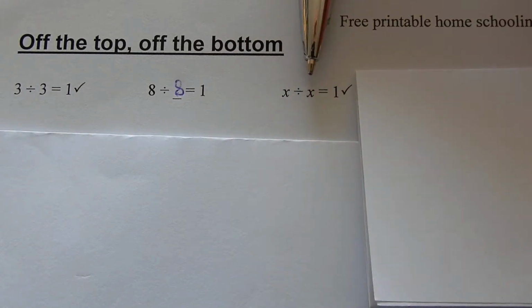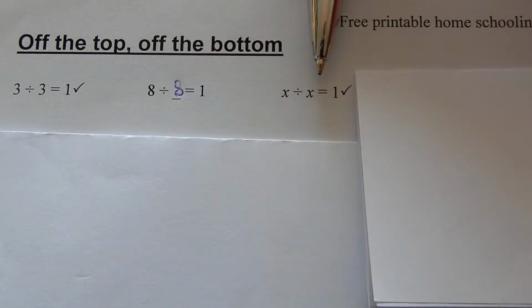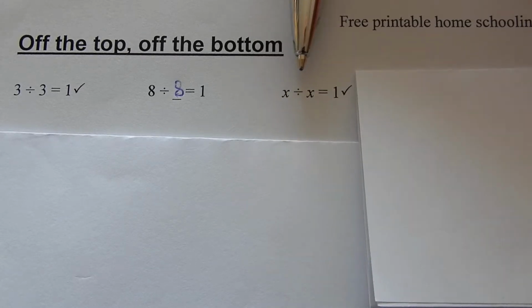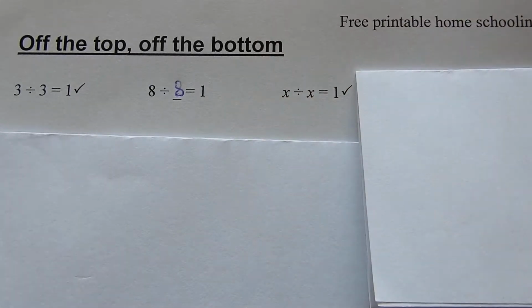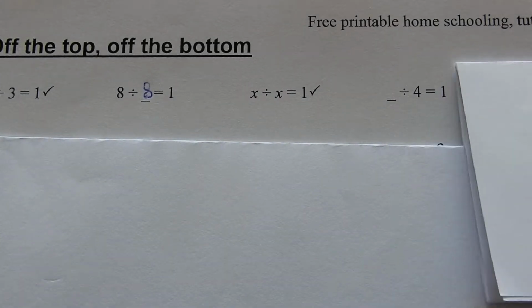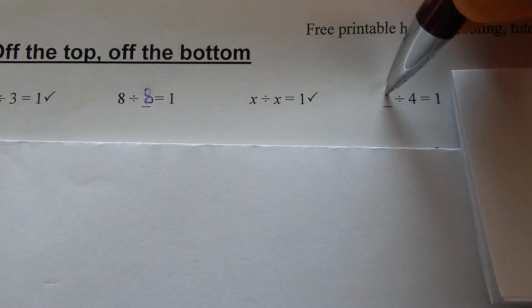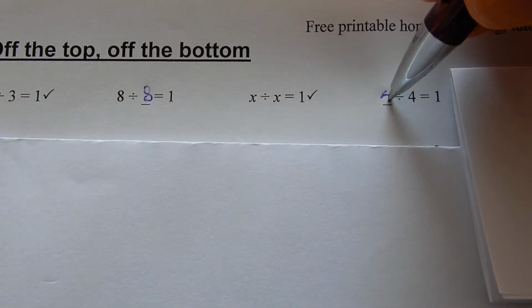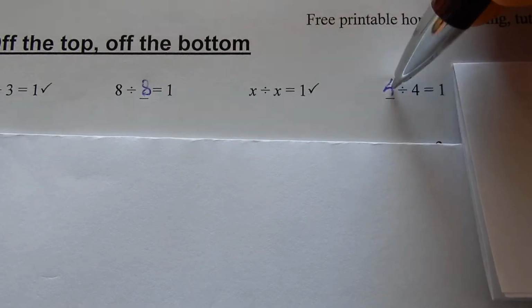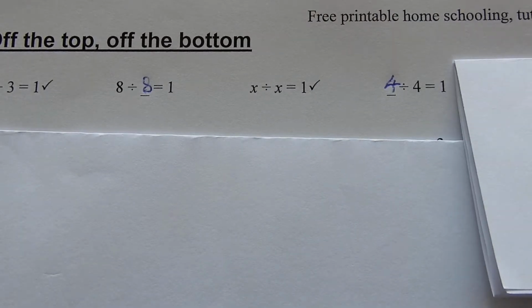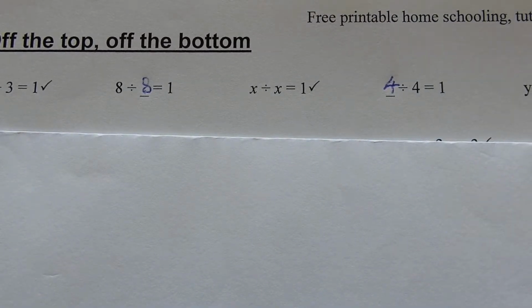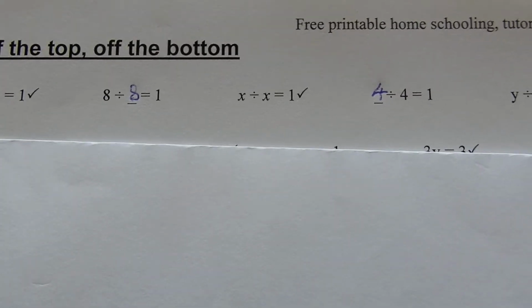Divide by the same number. Any number, divide by the same number. A number divided by itself equals 1. Well, that's ticked. Good. And the next one, something divided by 4 equals 1. That's definitely 4 again. 4 bananas divided between 4 people, writing upside down, equals 1. Good. And y divided by something equals 1.